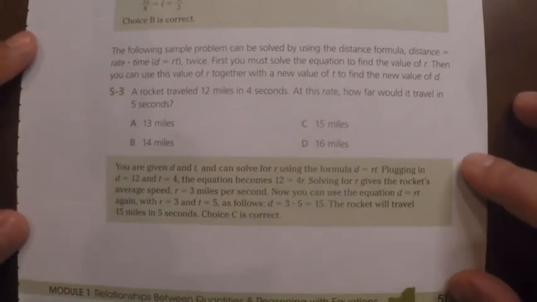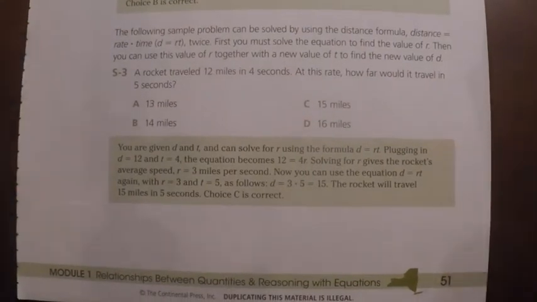The next one down here says, the following sample problem can be solved by using the distance formula. So remember that distance equals rate times time twice. So first you must solve the equation to find the value of r. Then you can use the value of r together with the new value of t to find the new value of d. So this is kind of a compound problem here, right? We're going to have 2 steps, but it shouldn't be too bad.